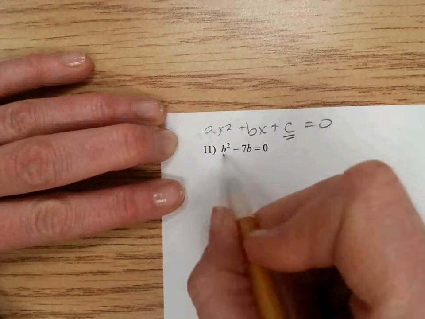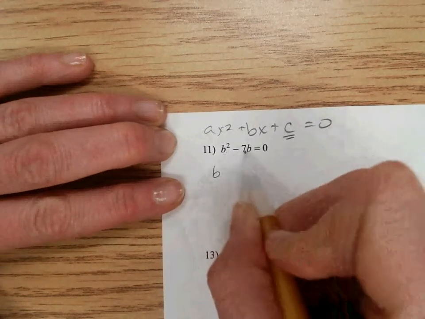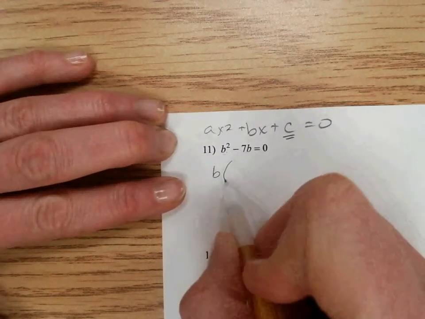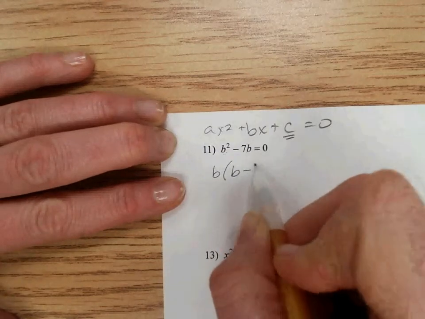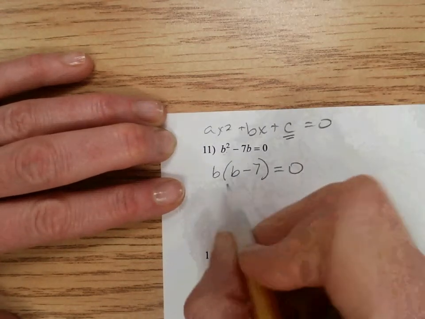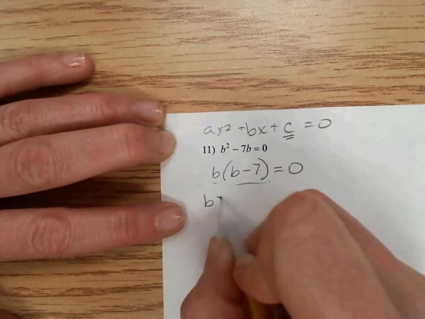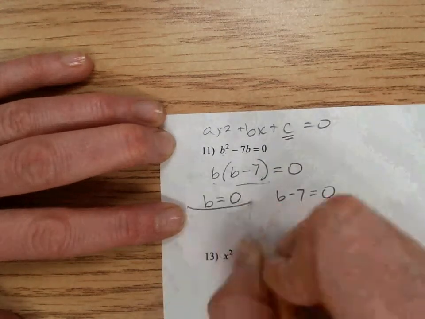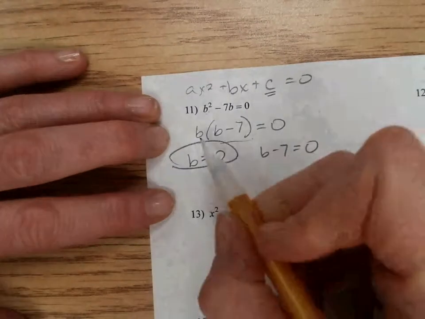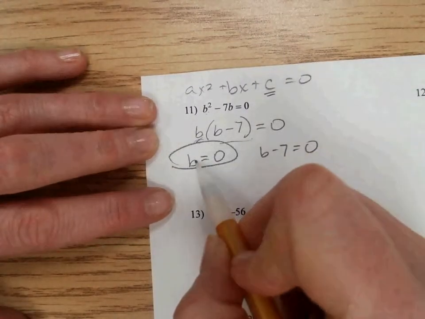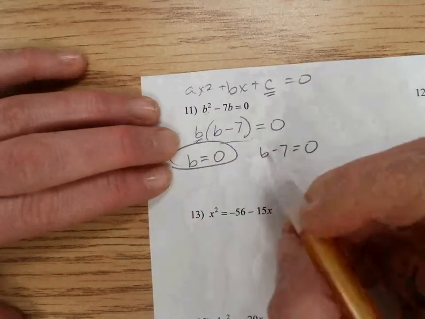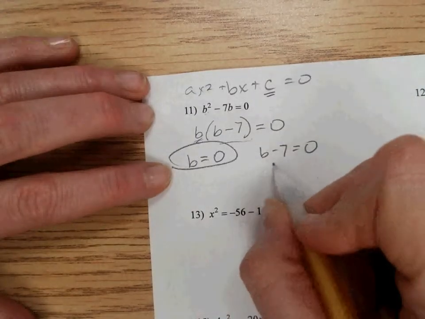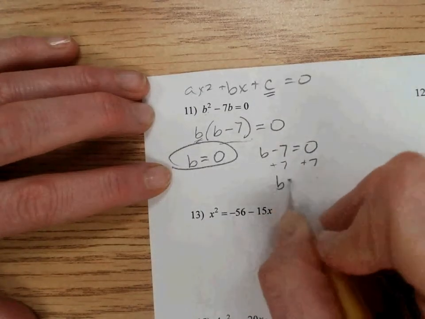We can factor the GCF of b squared and 7b, so that's a b. And then b minus 7. And then set both of these equal to 0, so b equals 0 and b minus 7 equals 0. Now this one's already solved, so I don't have to do anything there. Don't forget to include this as one of your solutions. b equals 0 is one of your solutions. And then add 7 to both sides, b equals 7 is your other solution.